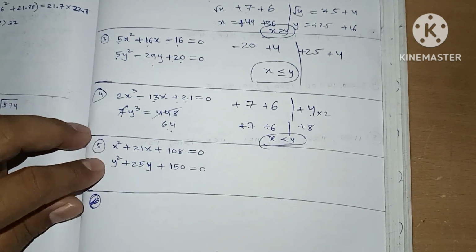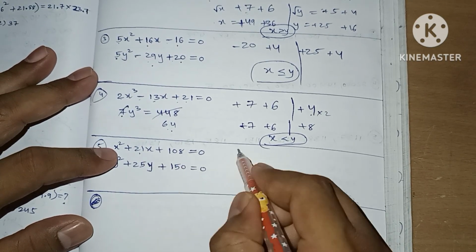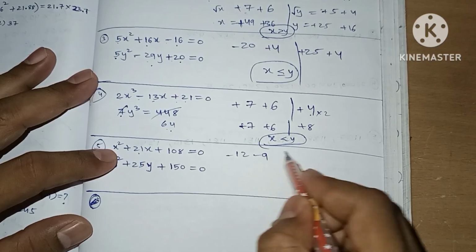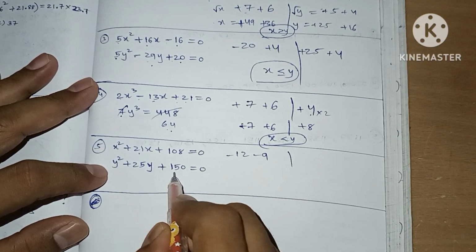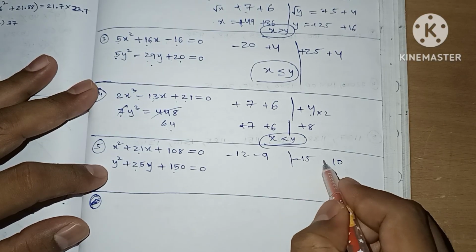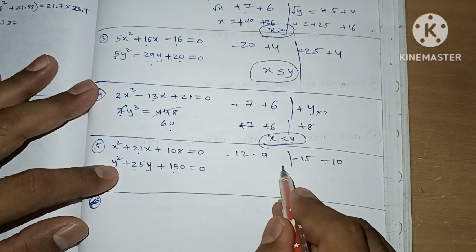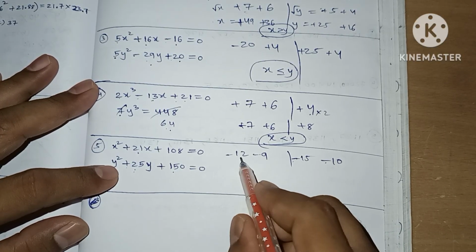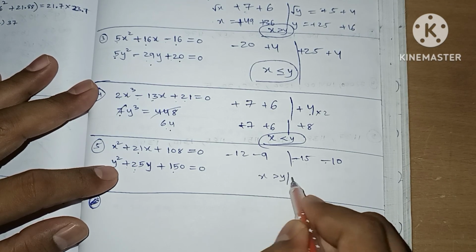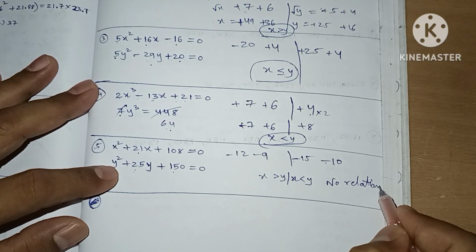Okay, next, fifth question. Here we have 108 and we need to get 21, means 12, 9 times. Plus and plus means both are negative. Here 150, we need to get 25. 15, 10 times is 150, and we got 25 also. Plus and plus means minus and minus are the roots. Now by comparing these two, it is clear that this minus 12 is in between these two numbers. So x is greater than y and x less than y both come here. So there is no relation between these two equations.